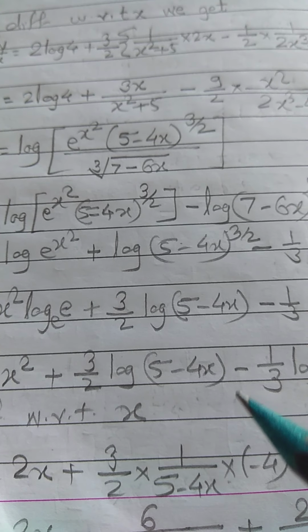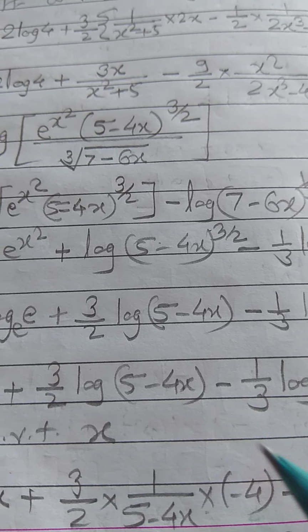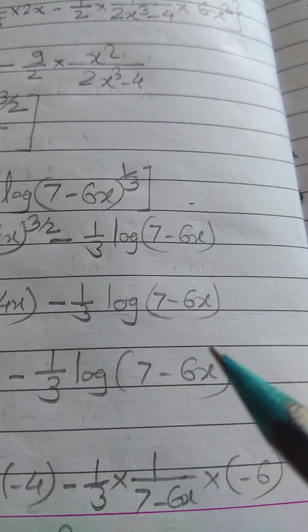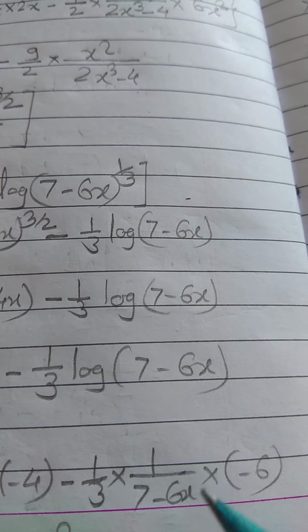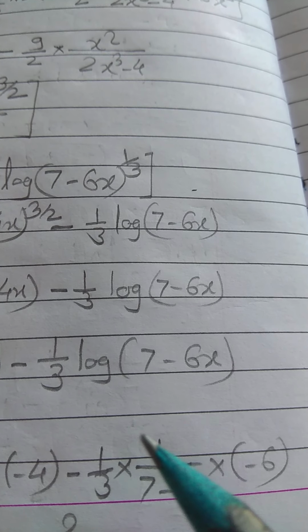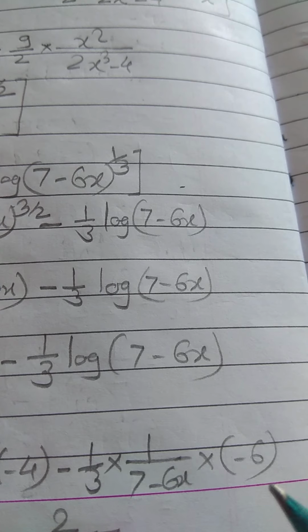as it is, derivative of log of something is 1 upon that thing, derivative of 5 is 0, derivative of minus 4x is minus 4. Here it is 1 by 3, derivative of log of something is 1 upon that thing. That means log of 7 minus 6x will be 1 upon 7 minus 6x. Derivative of constant is 0. Derivative of minus 6x is minus 6.